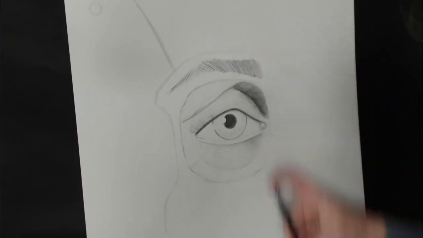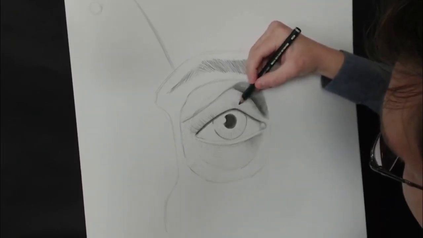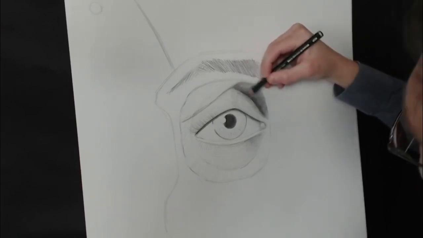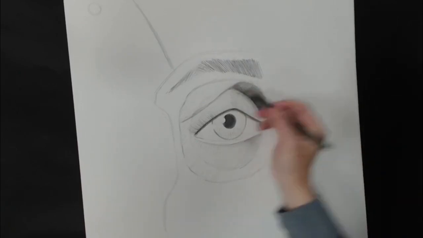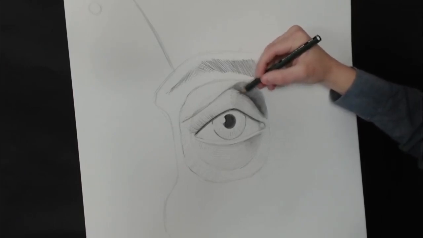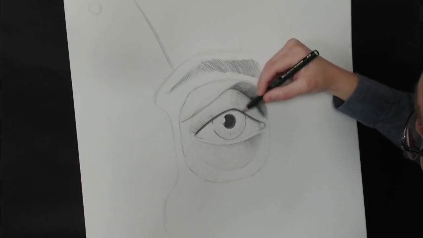If you see what I was doing a moment ago using the Faber-Castell jumbo pencil, I'm at this point largely doing blending, less hatching. However, I'm still following the direction of those hatch marks in my blending. And so I describe this sort of value application as contour blending.